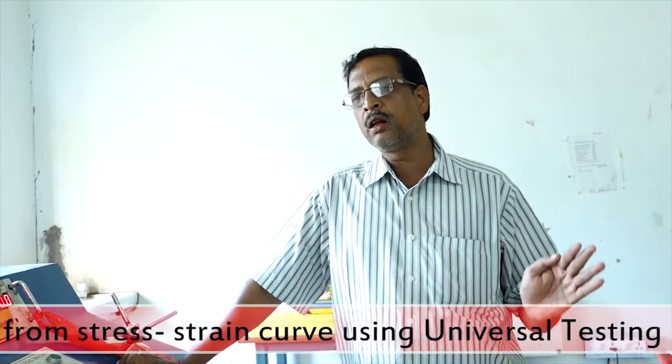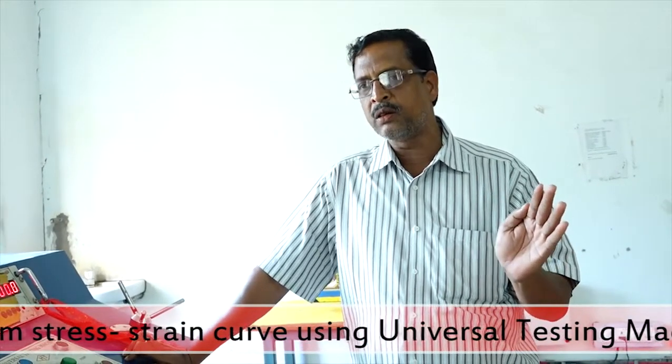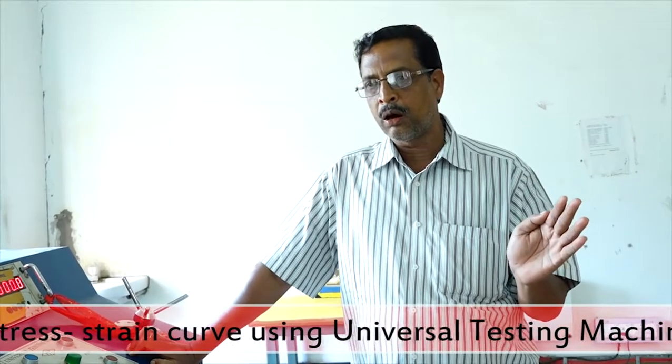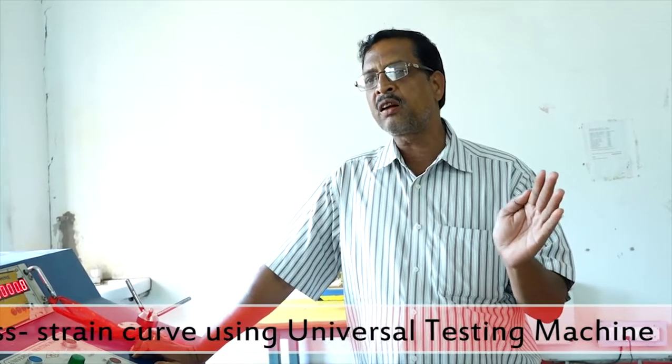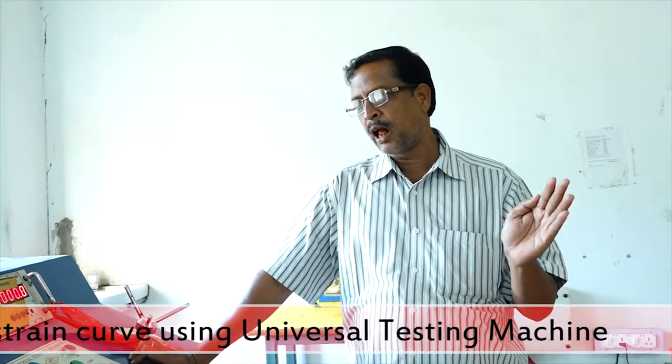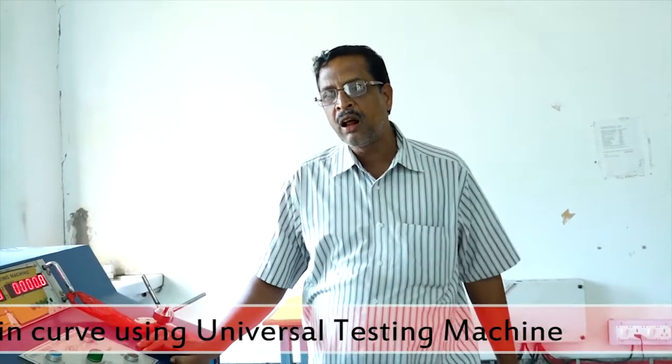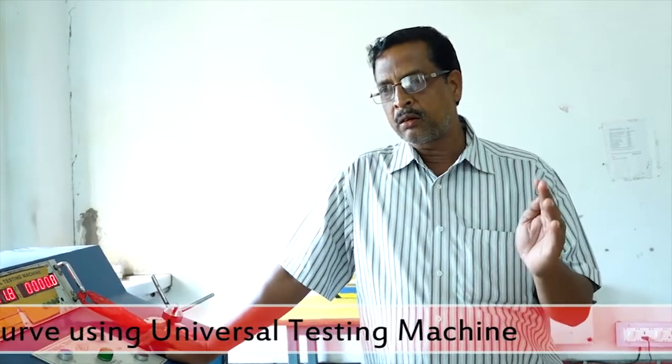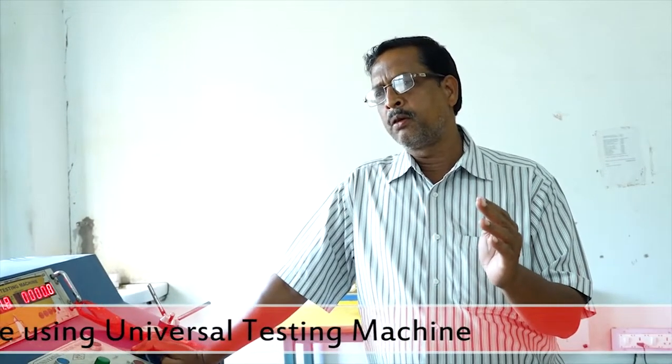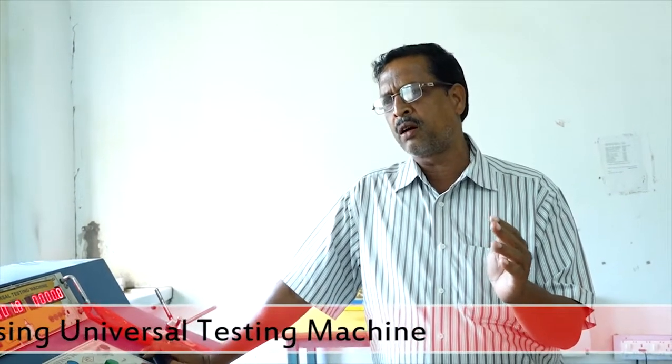After this, even with removal of the load, the rod cannot regain its original position. After that, there is the yield point. At the yield point, a comparatively larger load or stress is required for the deformation.